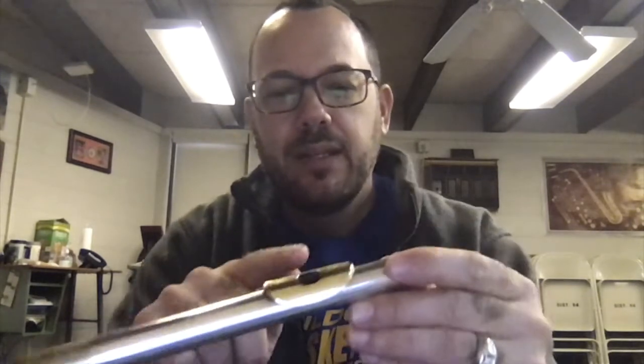The flute and the piccolo are the only members of the woodwind family to be played sideways instead of straight up and down. They're also the only members of the woodwind family that do not use a reed. The flute tone is made by blowing across the lip plate just as one would blow across the top of a bottle. And this is our lip plate here.